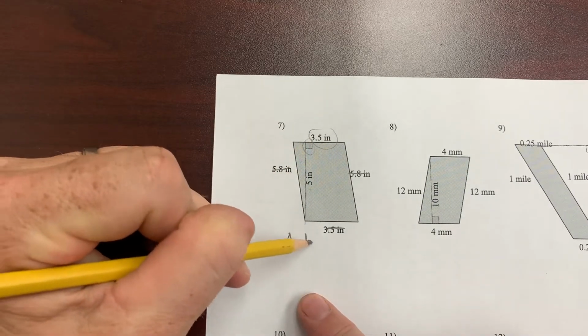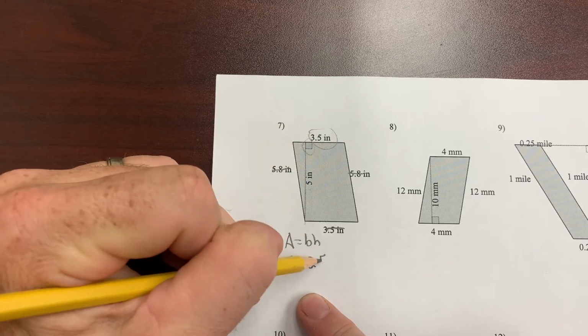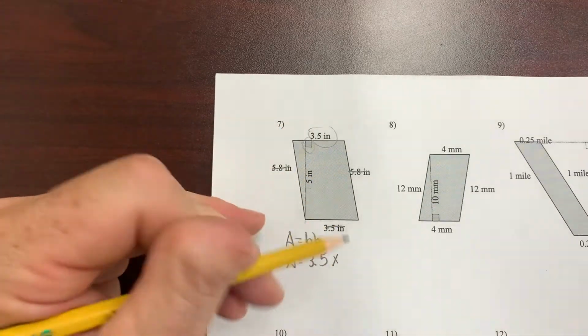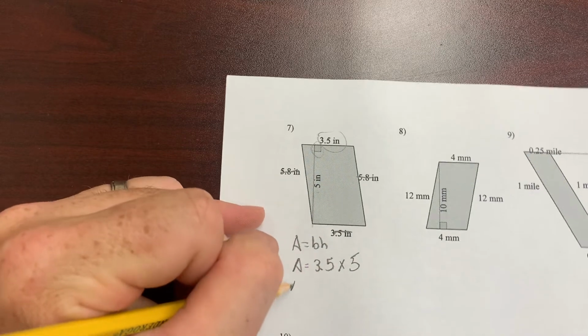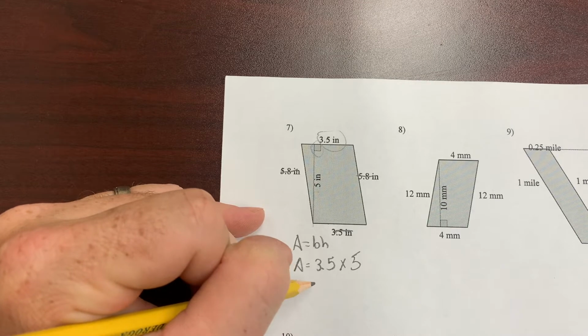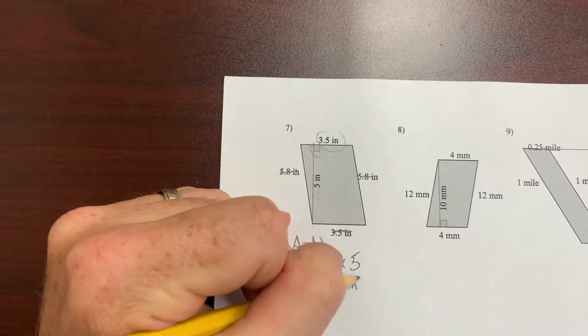So area equals base times height. My base is 3.5, and then my height, of course, is 5. Area equals 3.5 times 5 is 17.5, and these are inches squared.